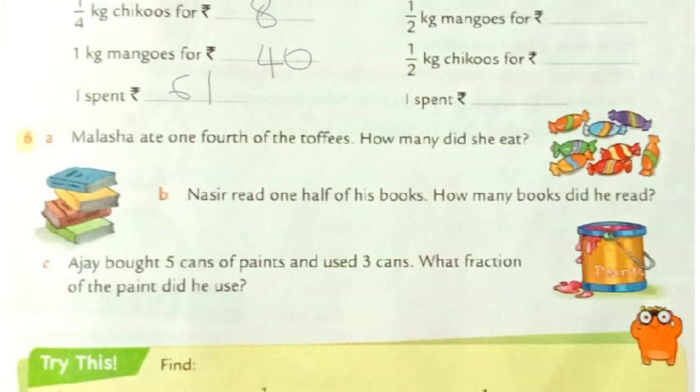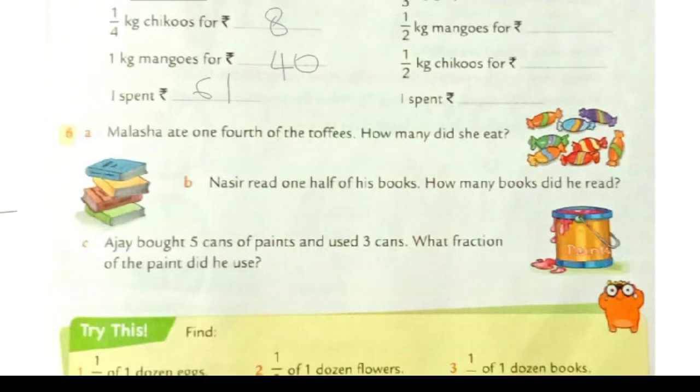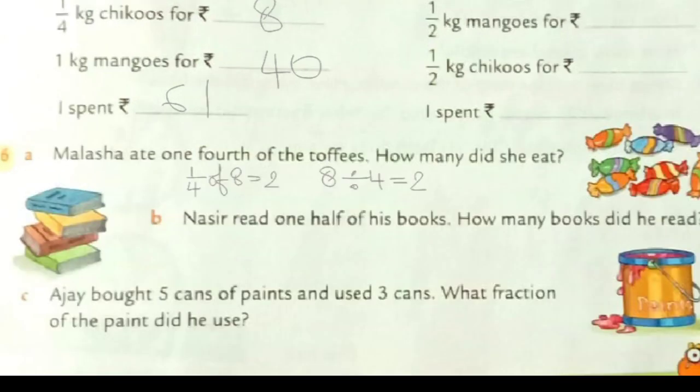Question number 6a is, Malasha ate 1/4 of the toffees. How many did she eat? Here, as we can see, we have 8 toffees. We need to find out how many she ate. To find out this, what do we have to do? We will divide these 8 toffees by 4. So, we need to do it like this. 1/4 of 8 will be 2. Okay. Now, see the next question.